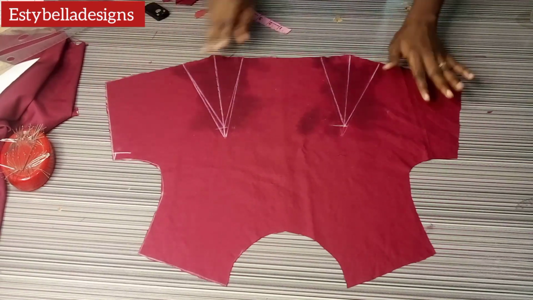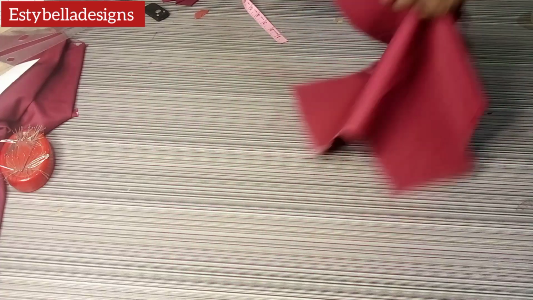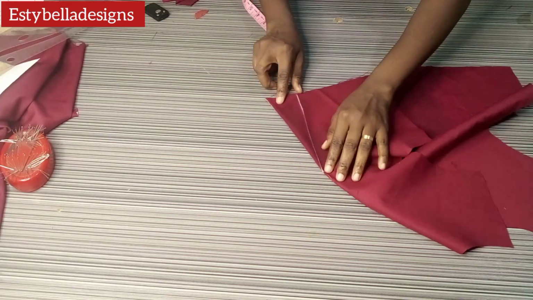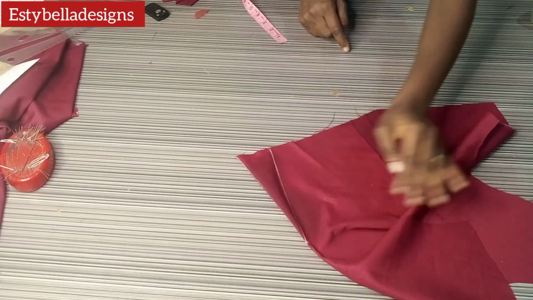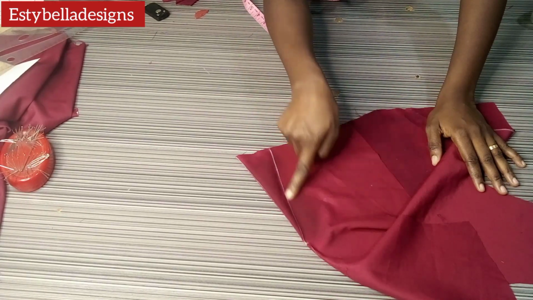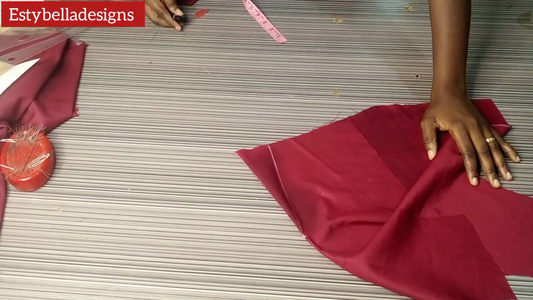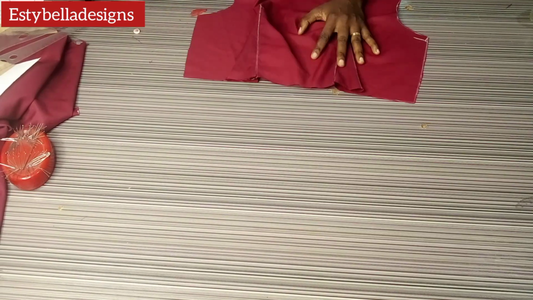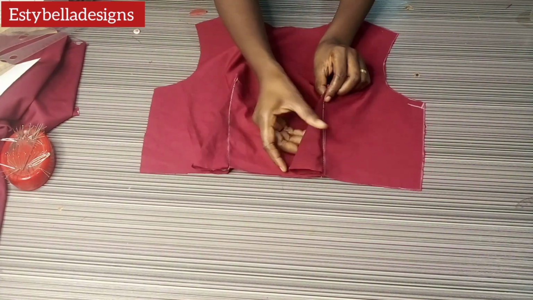See it? So what I'm going to do, I'm just going to go and hold my dart like this. You see it? I'm going to sew my dart like this. I hope you can see it. So I'll go and sew it, then I'll show you. Okay, so I've been able to sew it.